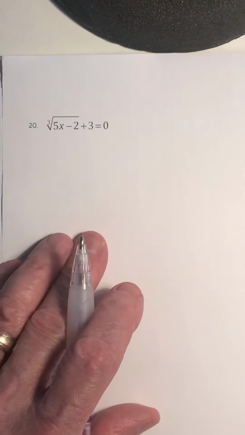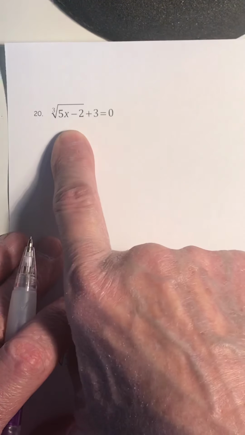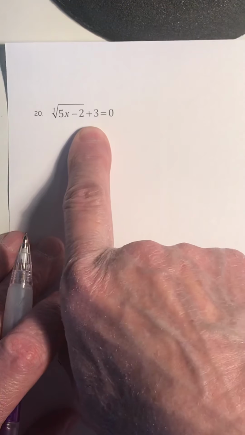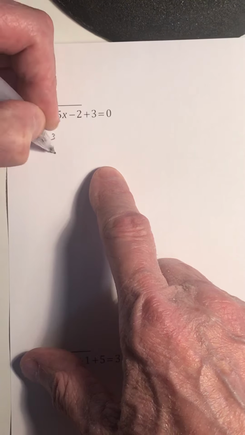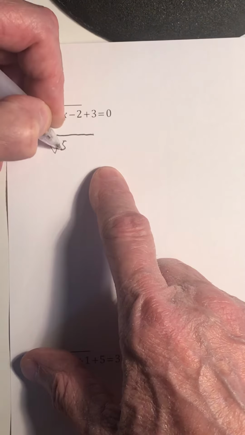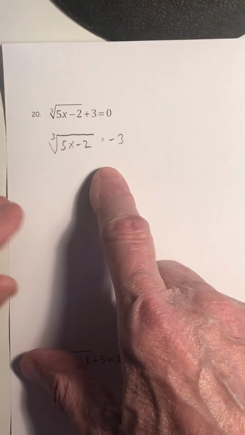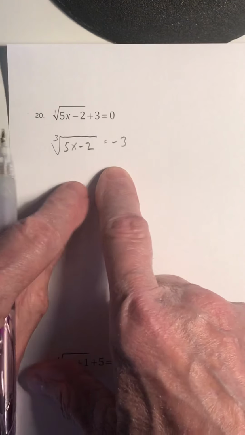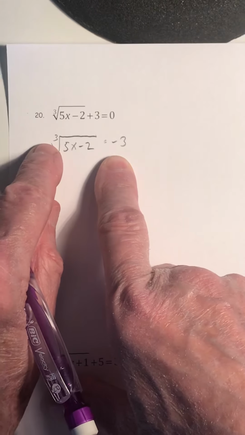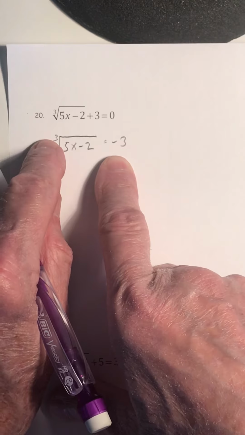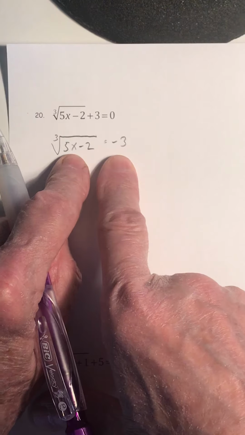And finally, page 8, problem 20. There's a cube root radical, but it's not isolated yet. So we'll start by taking away 3 from both sides. We'll have cube root of 5x minus 2 equals negative 3. And we proceed. We don't say no solution because this is negative. Since this is an odd index root, you take an odd root of a negative number, you get a negative number. So this is going to have a solution.